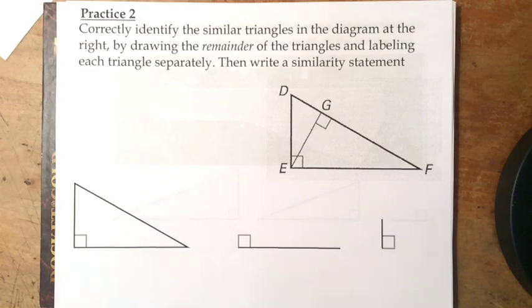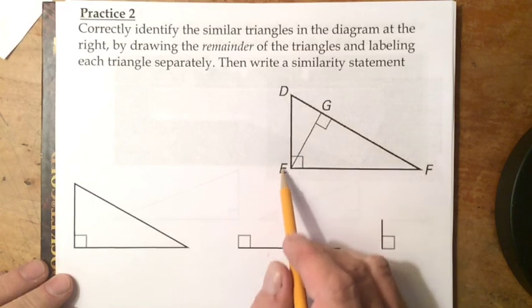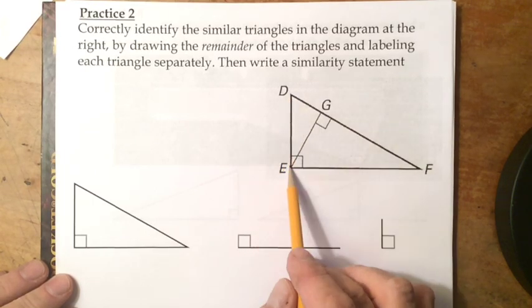Practice 2. Correctly identify the similar right triangles in the diagram at the right, this one right here, by drawing the remainder of the triangles and labeling each triangle separately. Then write a similarity statement. Pause the video, try the problem, and when you're ready, turn it back on. Practice 2. The largest right triangle is triangle DEF.